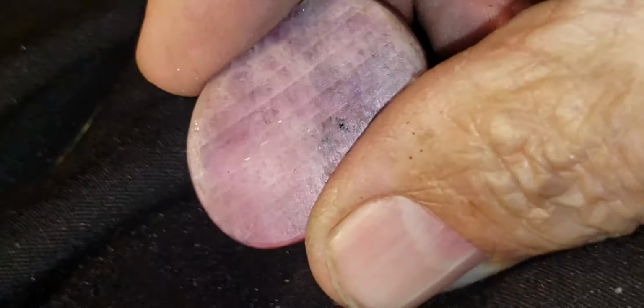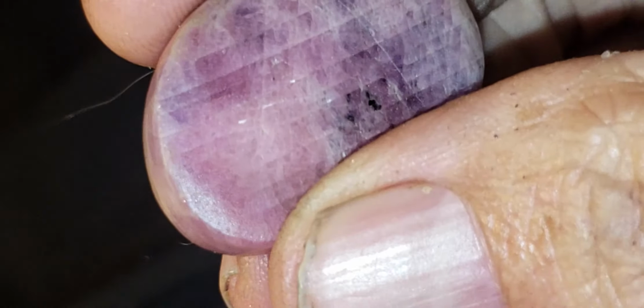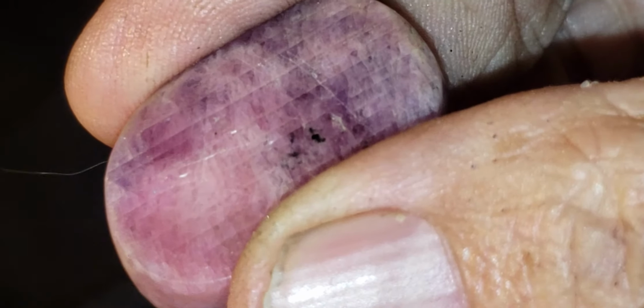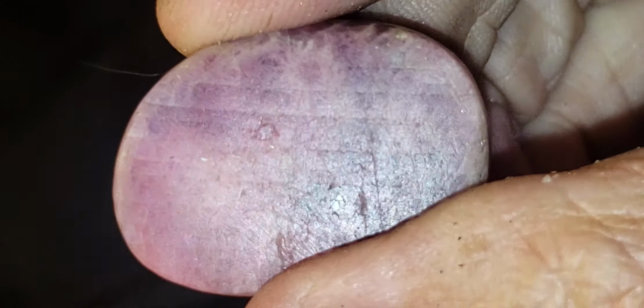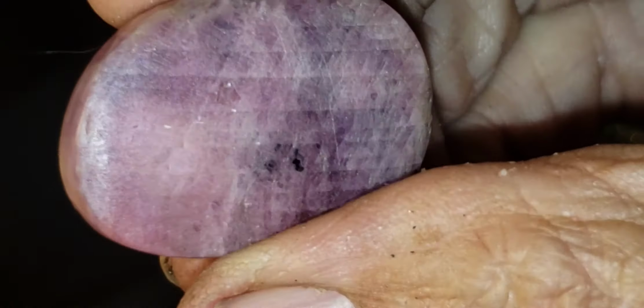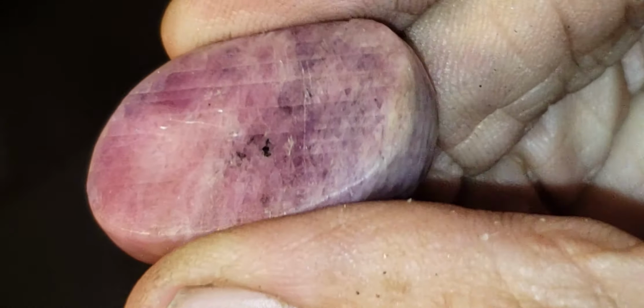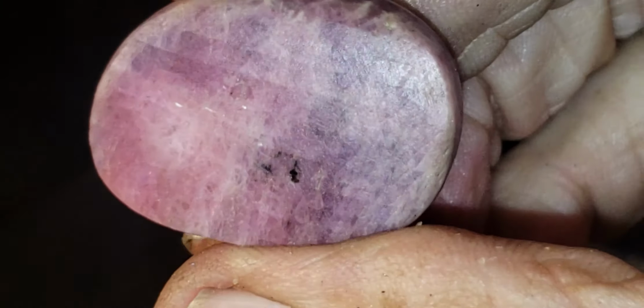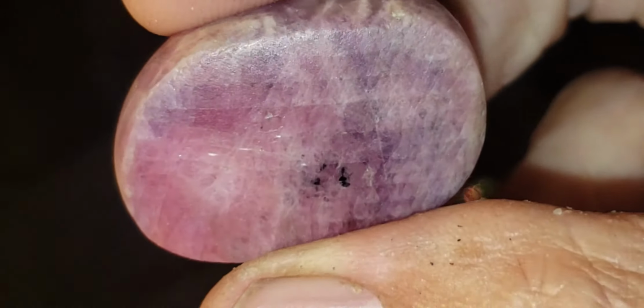That's probably enough. There it is. There's your scratch. It scratches sapphire. Sapphire is 9 on the hardness scale. It is aluminum oxide as opposed to silicon dioxide.